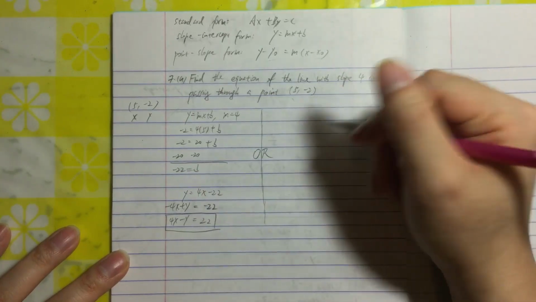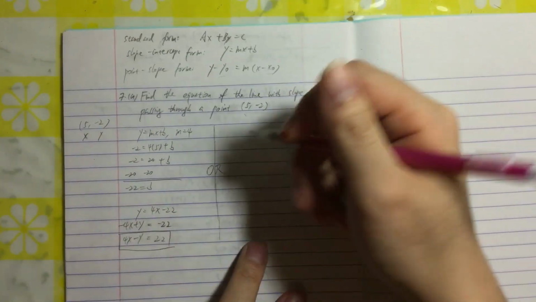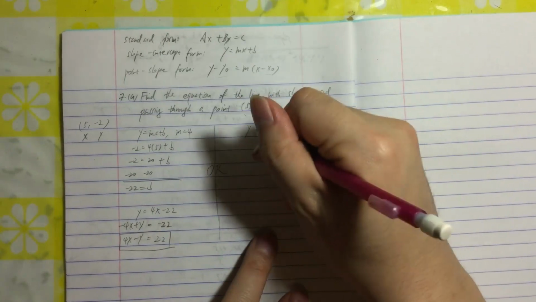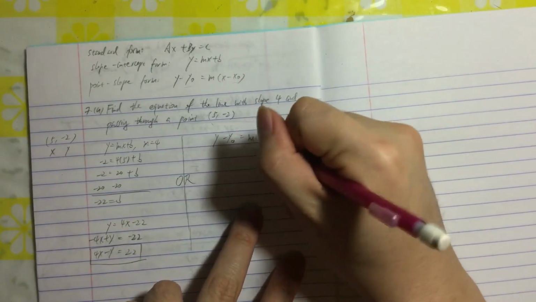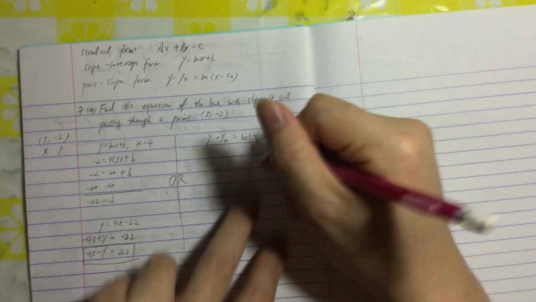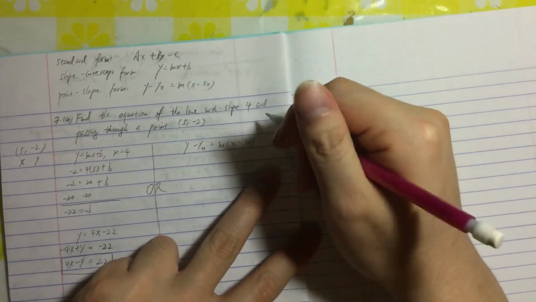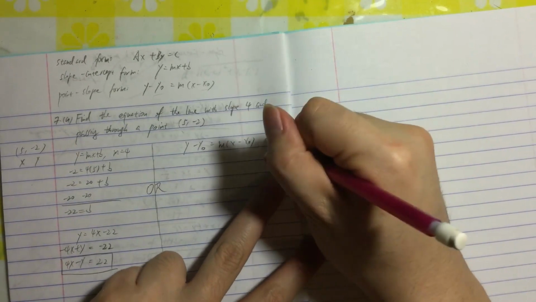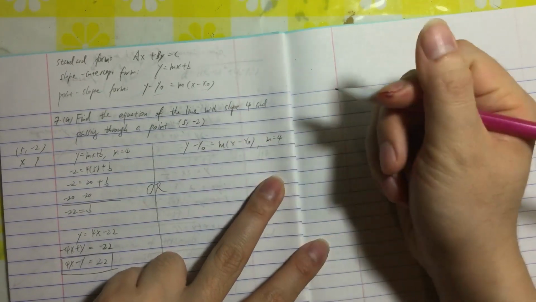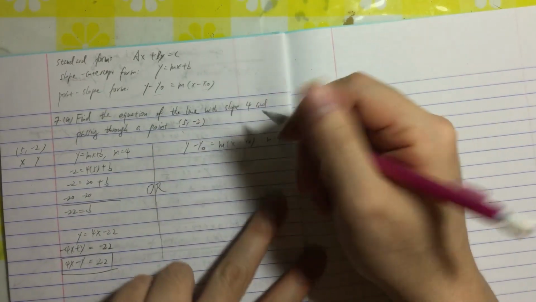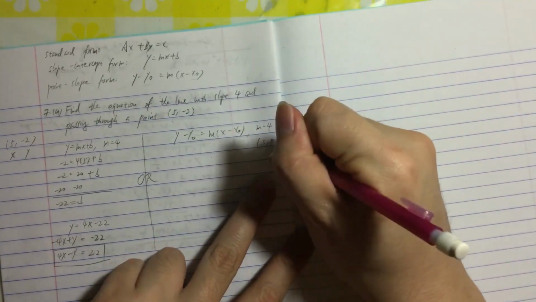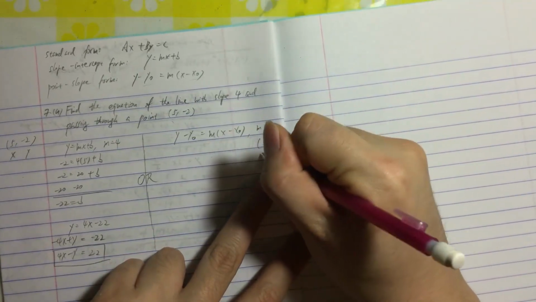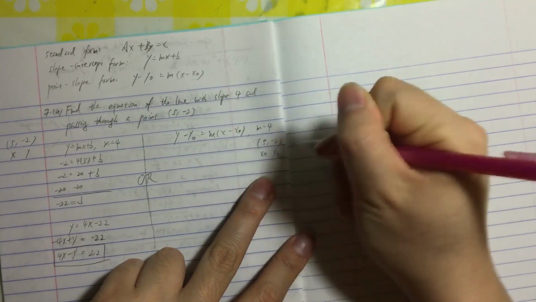If I use the point slope form, I'll get exactly the same answer. Write down the formula first. The formula is y minus y0 equal to the slope times x minus x0. Here we know that the slope is 4, and the point here is 5, -2.